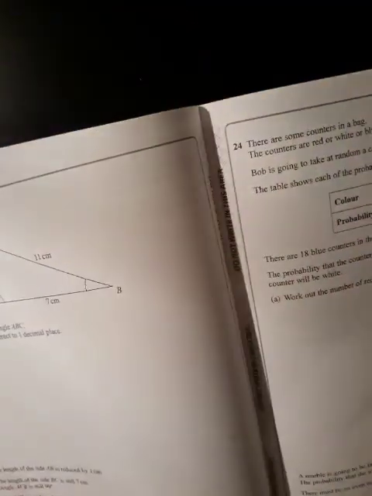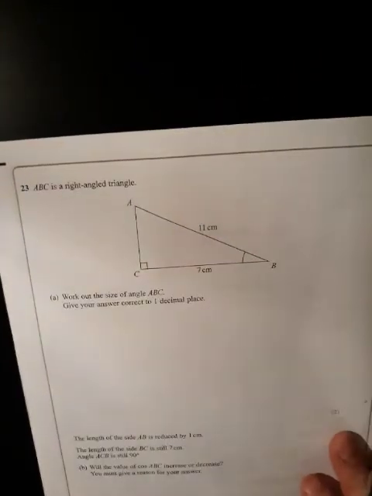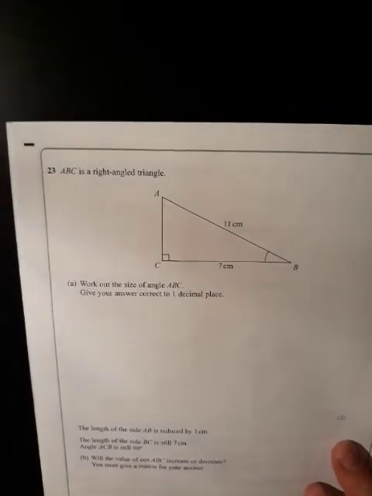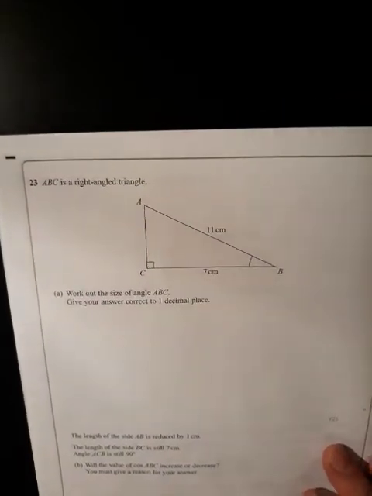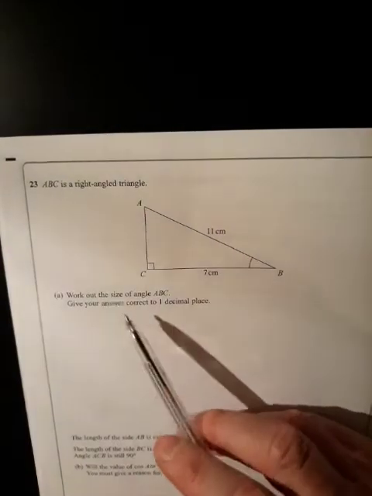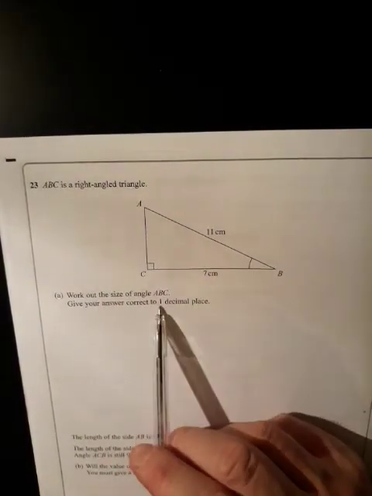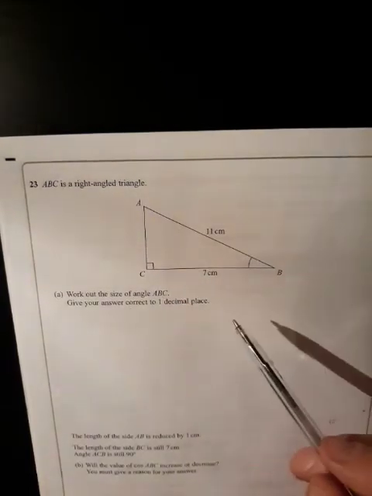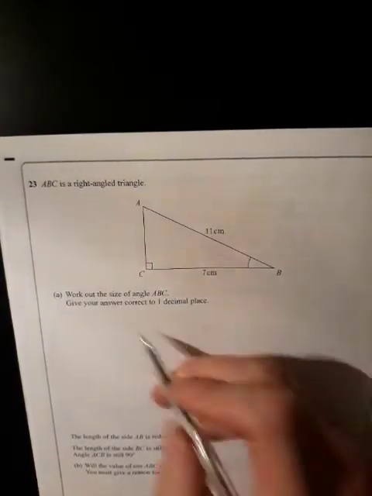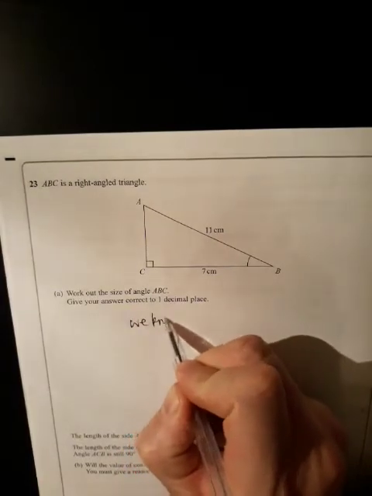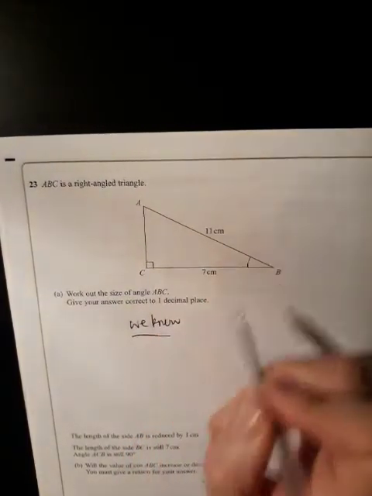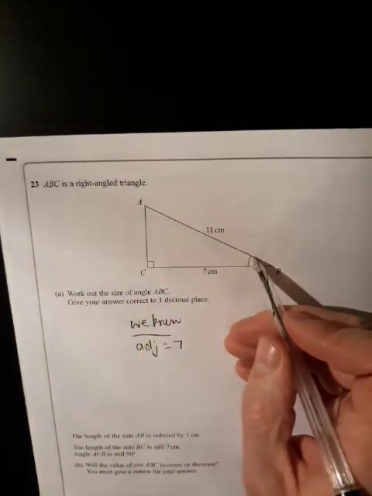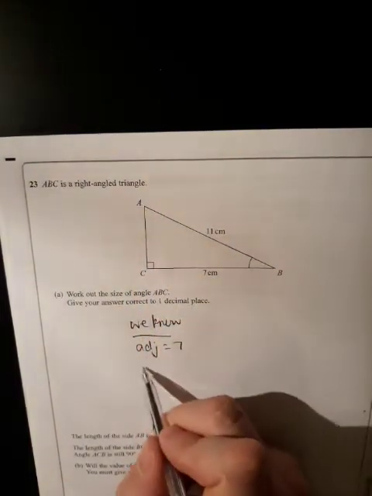23. Right angle triangle, working out an angle. So this is either Pythagoras or trigonometry. Because we're asked to find an angle, it's going to be trigonometry. So we write down, what do we know? Well, we know 7 centimetres. That looks like the adjacent. The hypotenuse we know because it's the longest side. The right angle is pointing towards it.